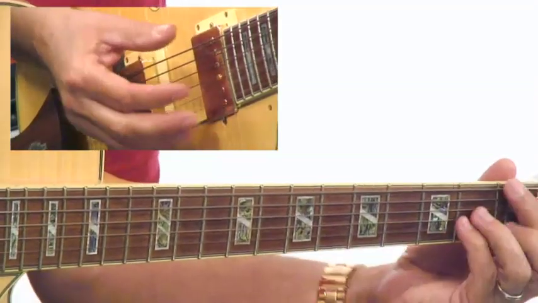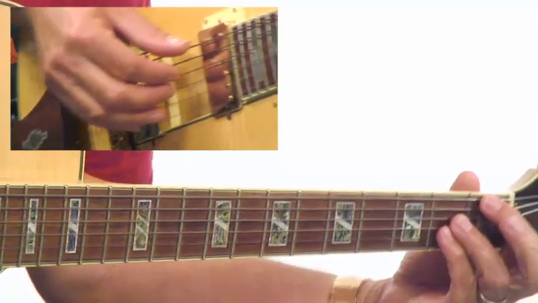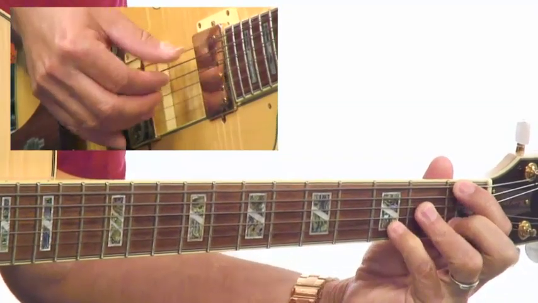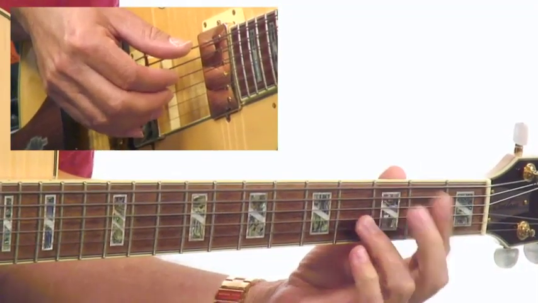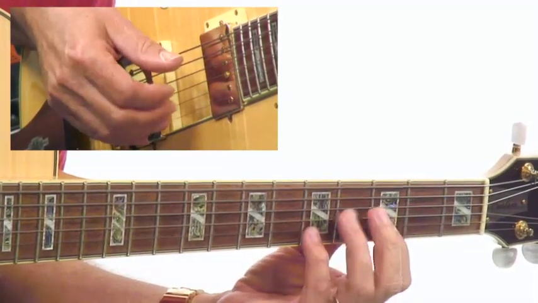Let's put it into our move for the key of F down here. You have an F major 7. So the 5's here and the 6 is here, right? Then if I move up from my G7, won't those still be in the same place? Here's the G7, so I still have a 5 and a 6.